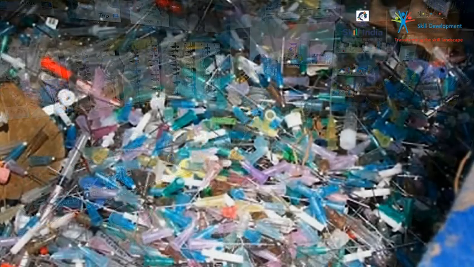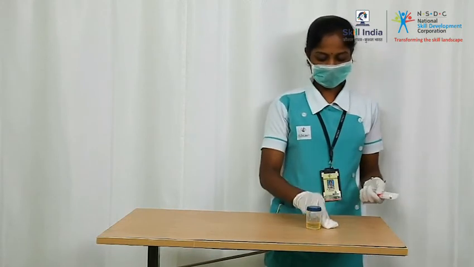Sharp wastes make up most of the volume of medical waste. The next highest is blood and body fluids.